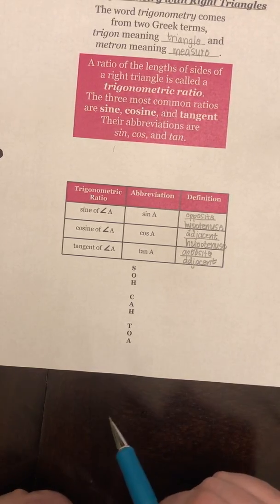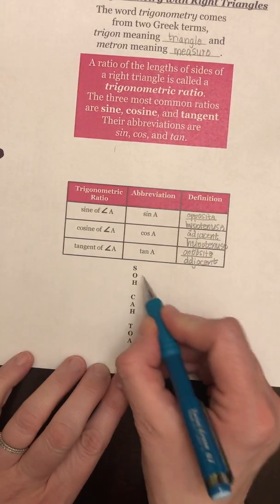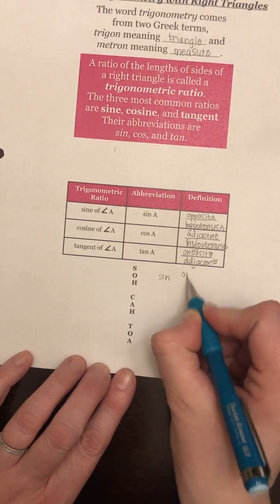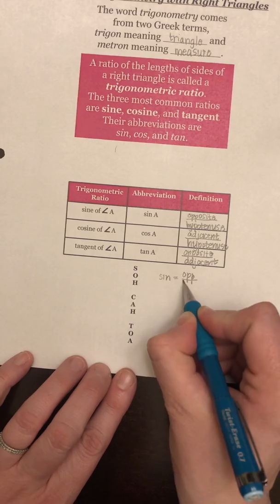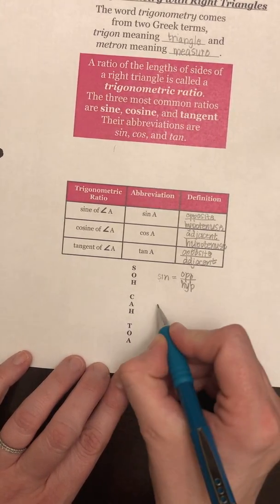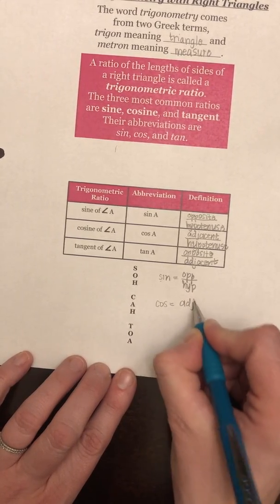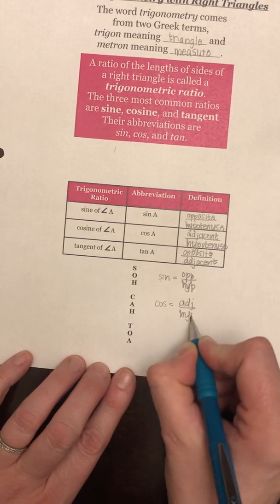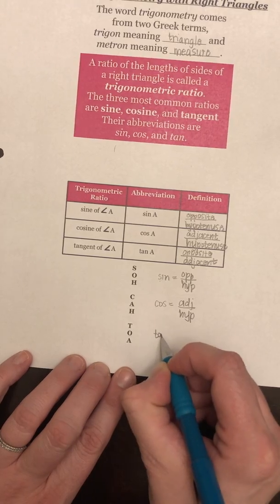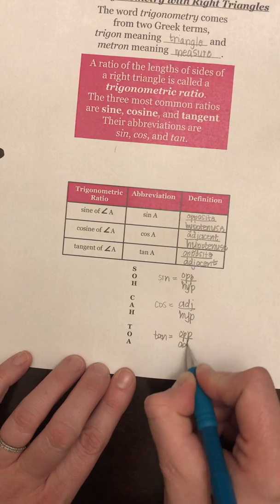SOHCAHTOA is just a mnemonic device to help you remember these definitions right here. So the SO part just means that sine is opposite over hypotenuse. So the S, the O, the H. The CA is letting you know that cosine is adjacent over hypotenuse. So the C, A, H. And then TOA is reminding you that tangent is opposite over adjacent.